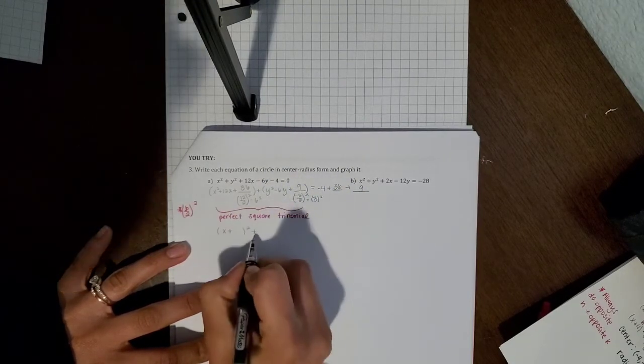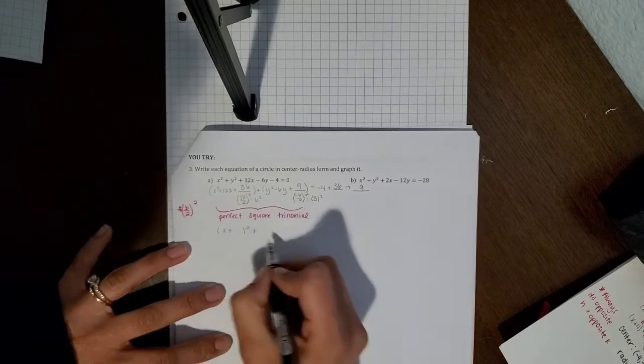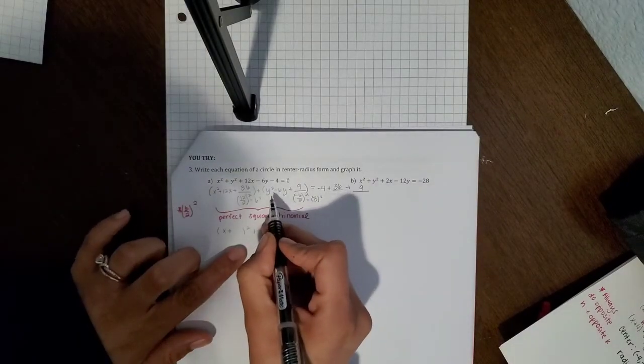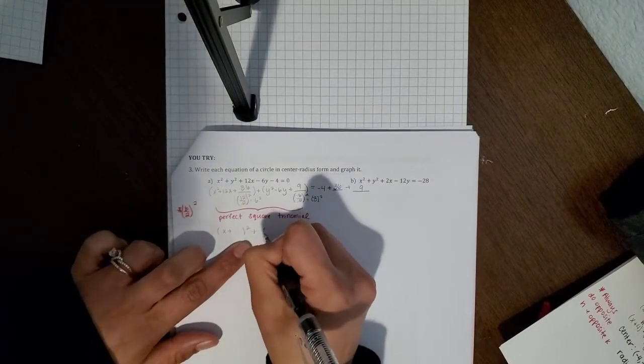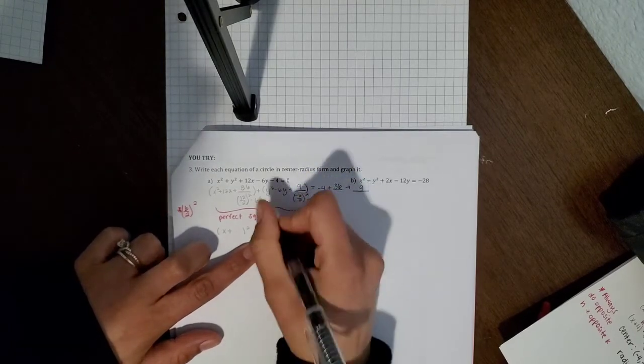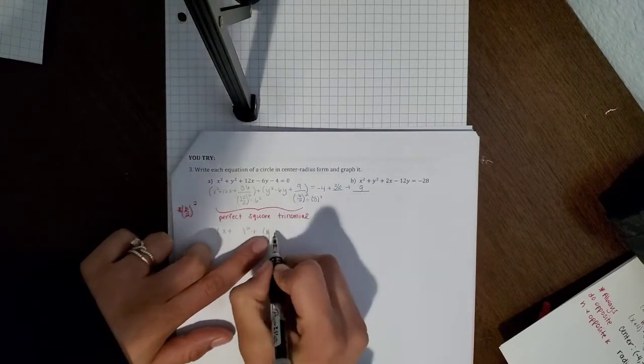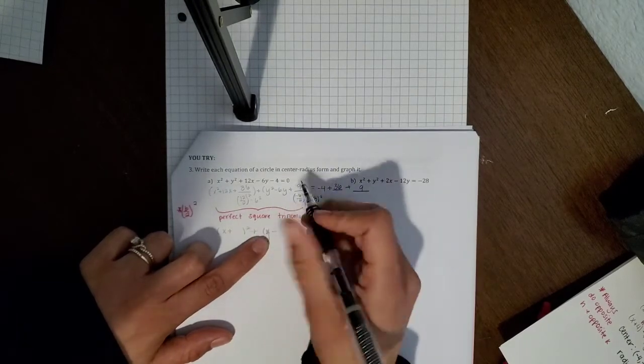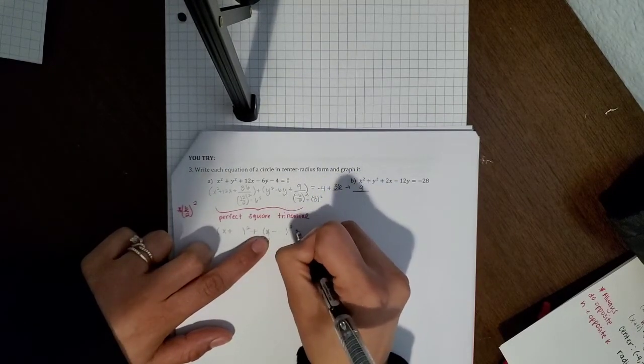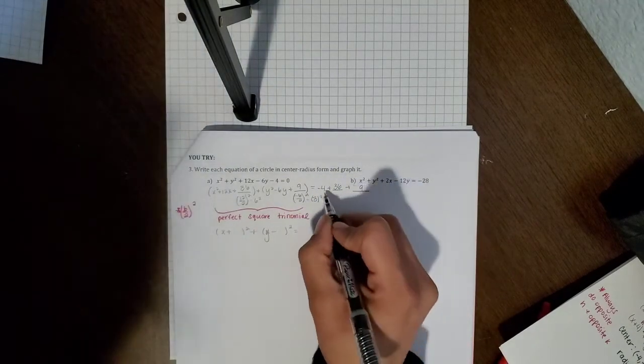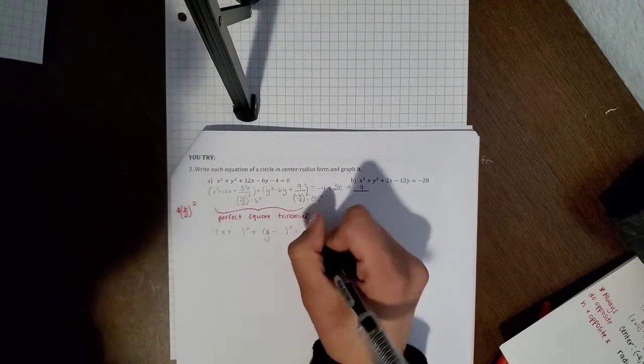This always is positive from our center radius equation. Since my b here is negative, this number here is going to be negative because my b was negative here. Squared is equal to negative 4 plus 36 plus 9 is 49.